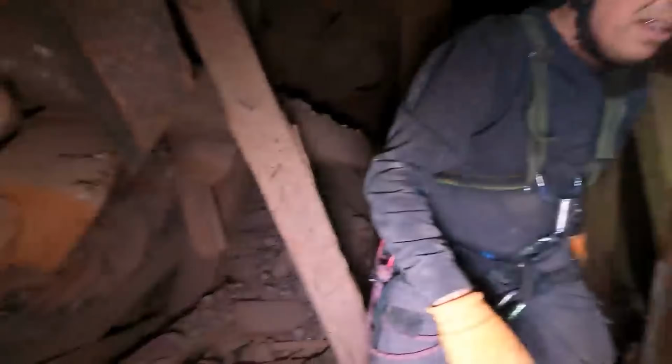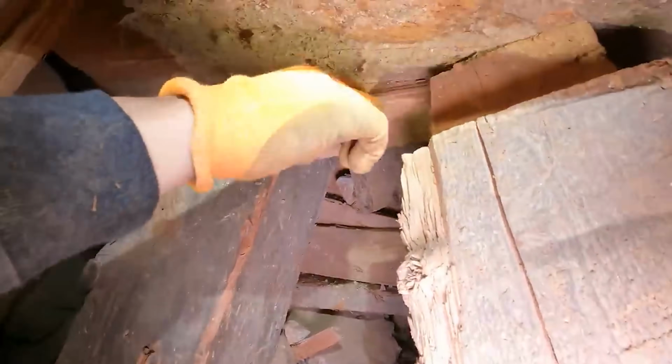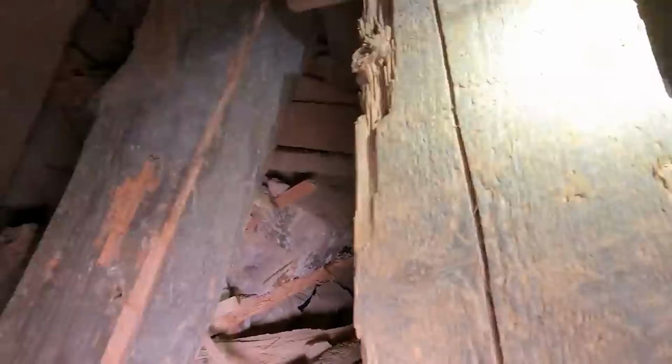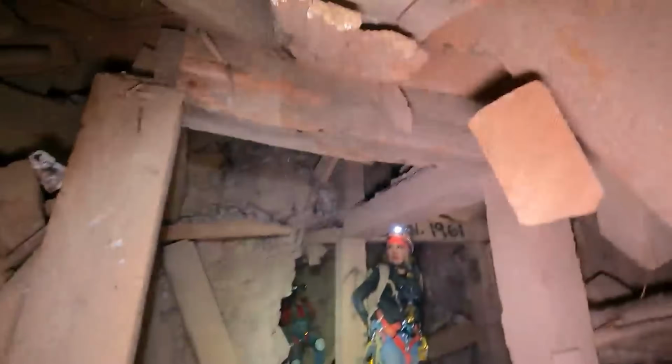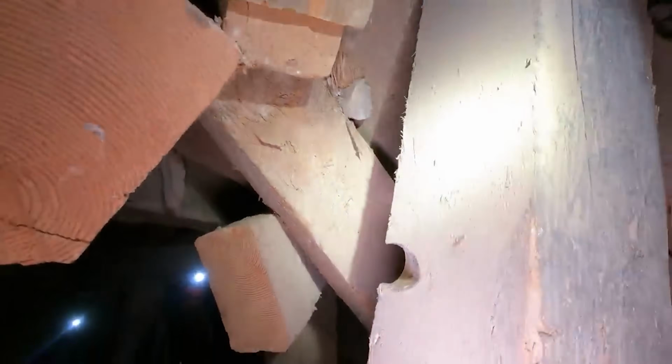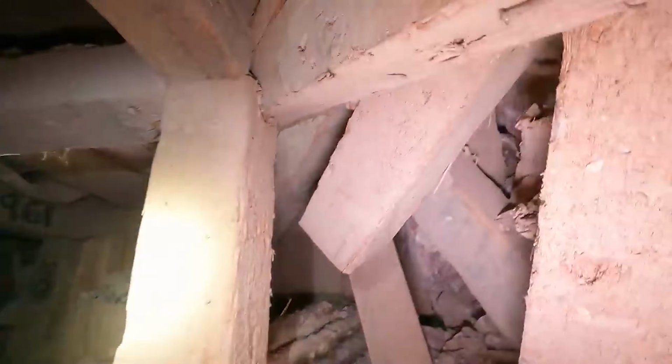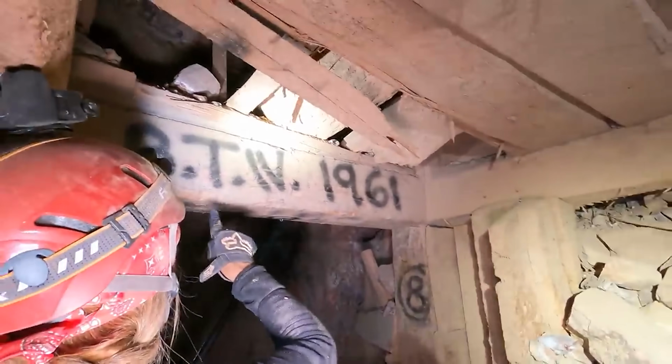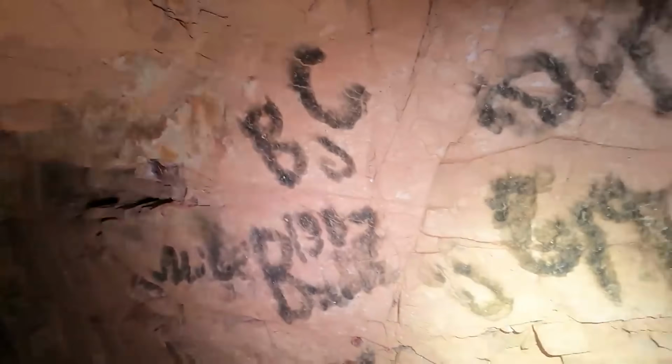Yeah, we're underneath the mess. They've put this in just to keep that there and all of this. Oh, and they cut these too. This has all been cut. So, 60 years. Oh, 1961. BTN. Wow. You got all this graffiti up in here.